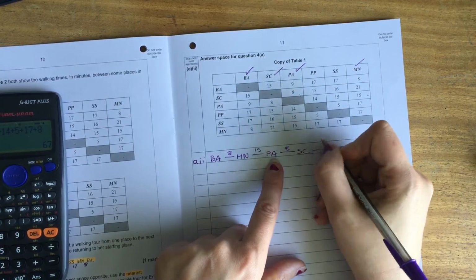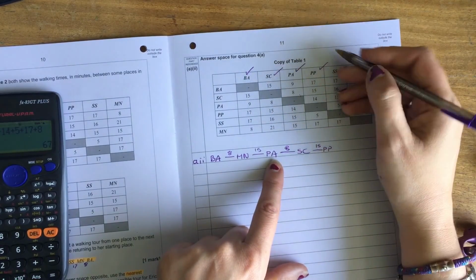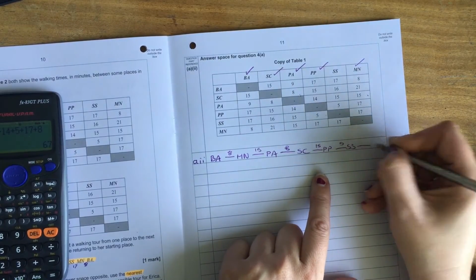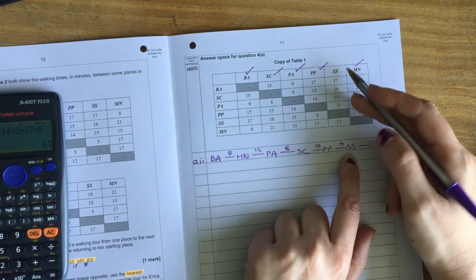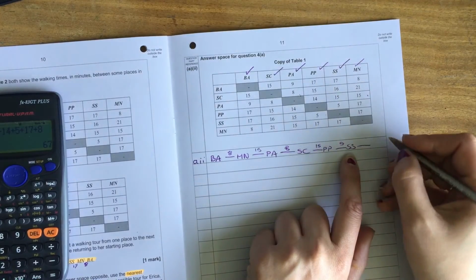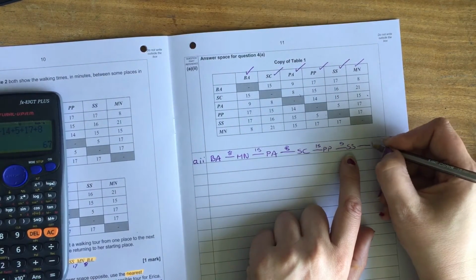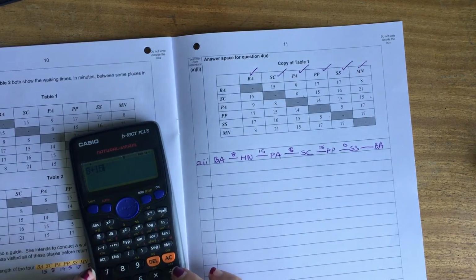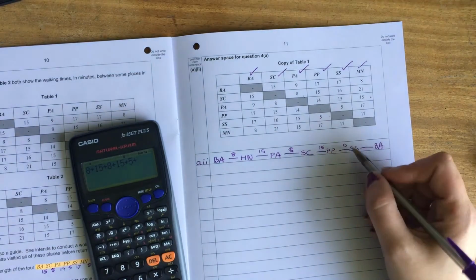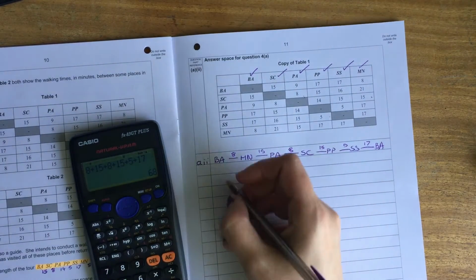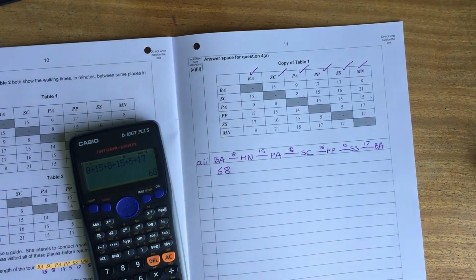So if we head to PP at 15, PP, haven't been to SS yet, that was 5, and SS, so we've now been everywhere, so we are going to head back to BA, and then we can do this with adding, and hopefully we should get something. SS to BA was 17, and that we've got 68.